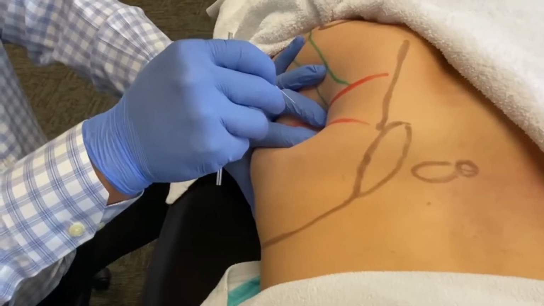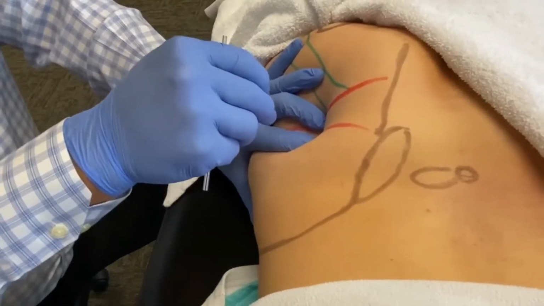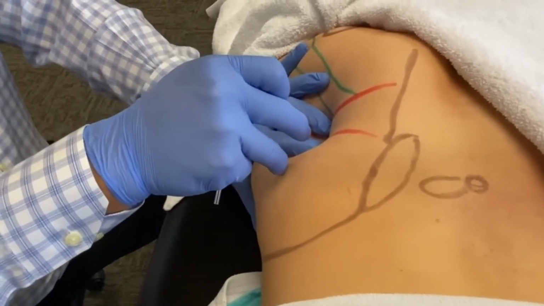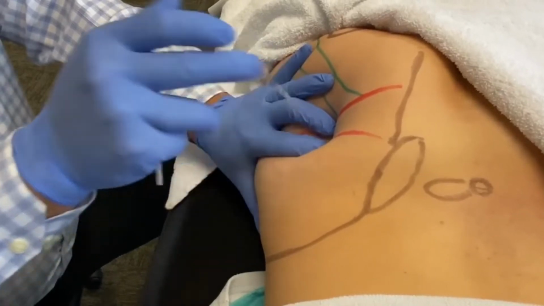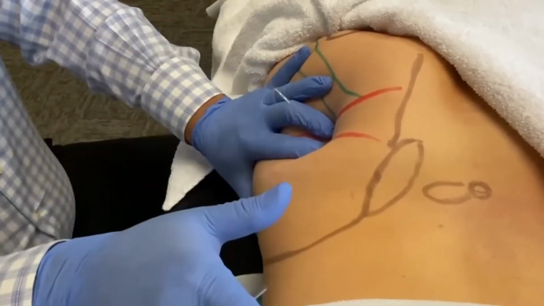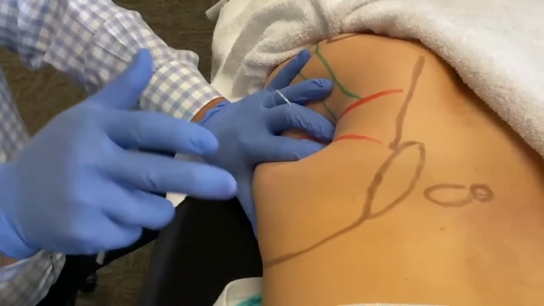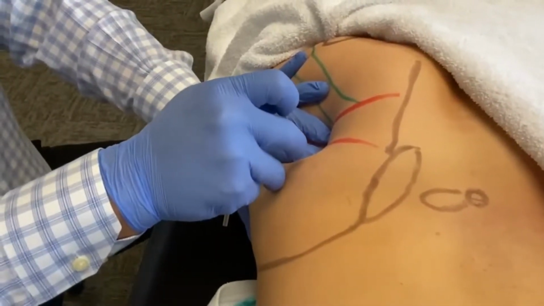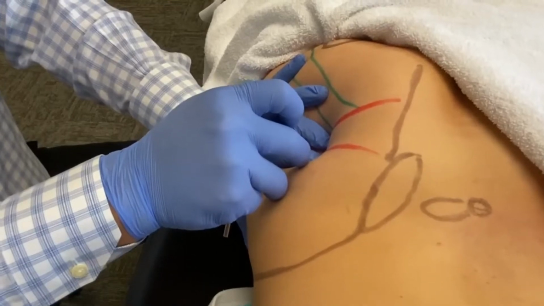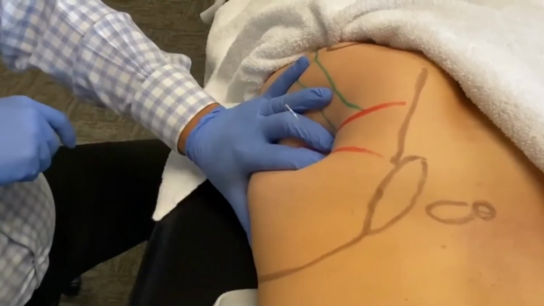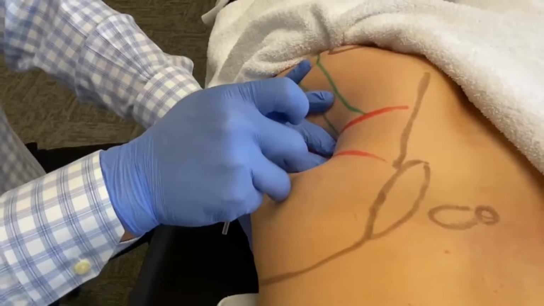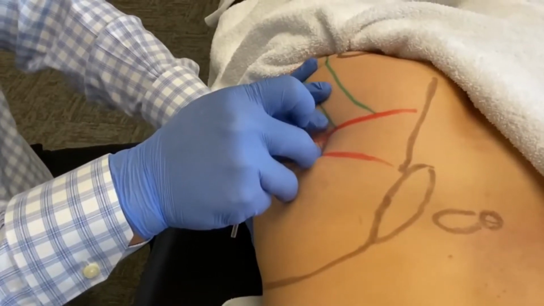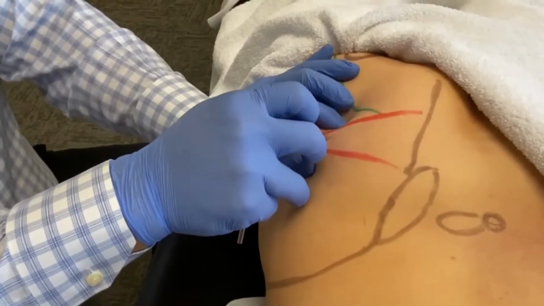Slowly advance the needle. Slow enough to allow your patient to verbalize any adverse response that you can adjust. Advance the needle until you get to the bony backdrop of the posterior femoral hip joint. Hold on to the needle and let the tissue recoil.